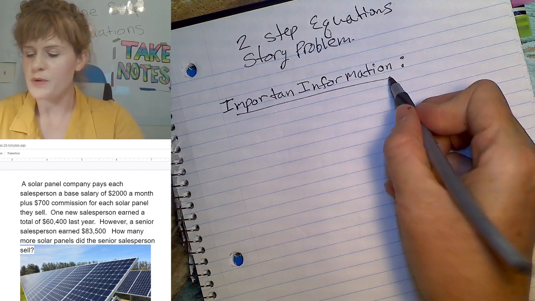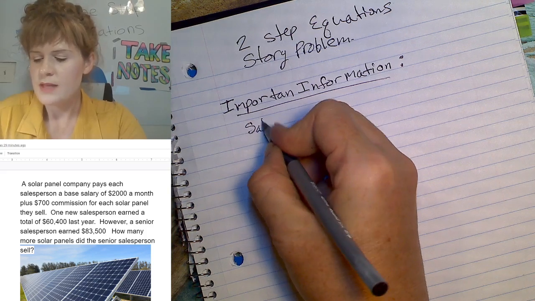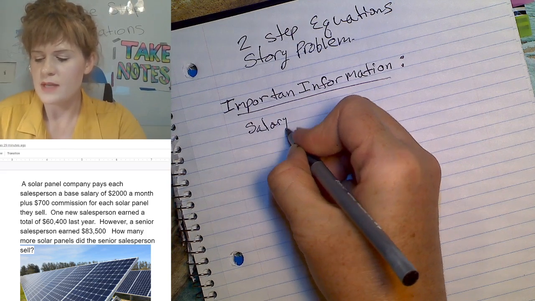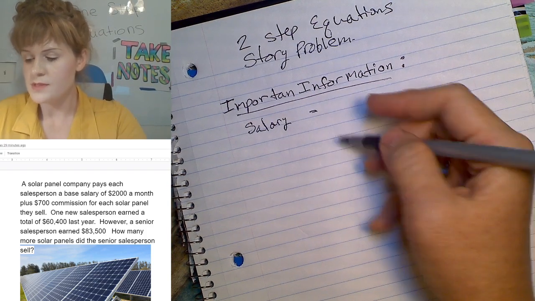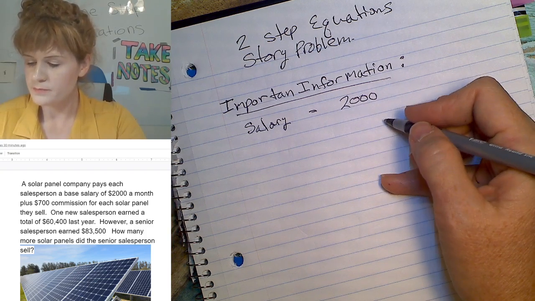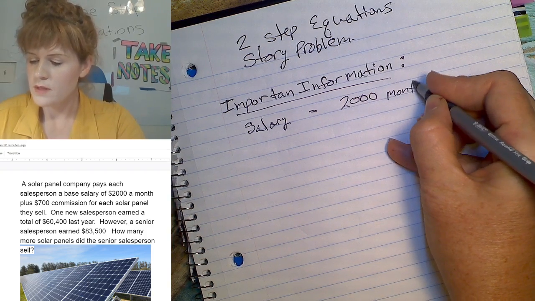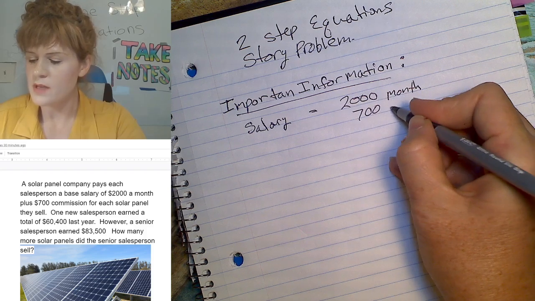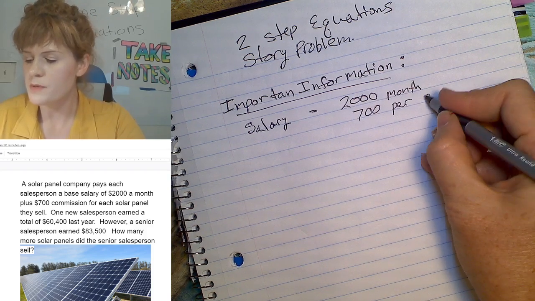Anyway, here's the important information: the salary equals $2,000 a month plus $700 per solar panel.